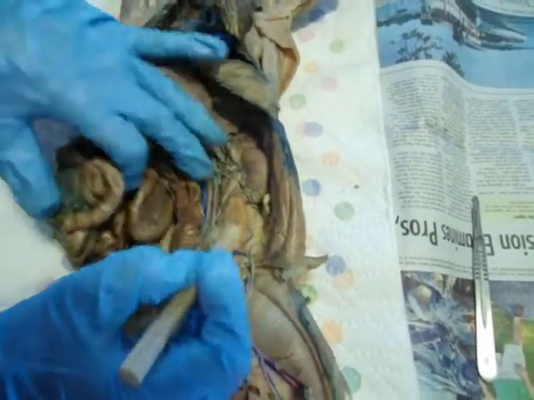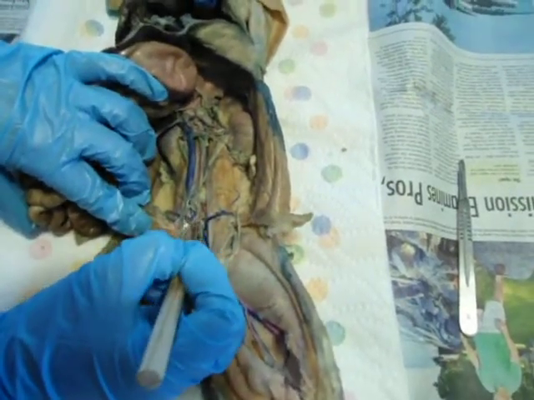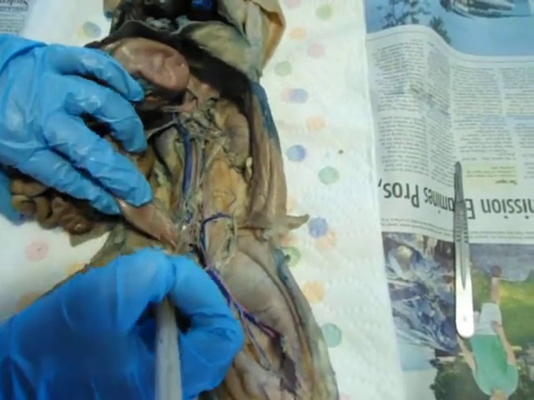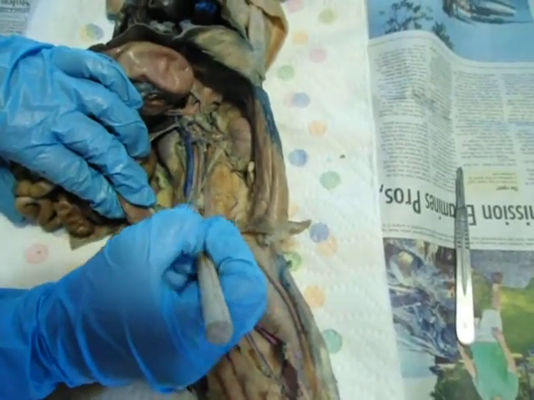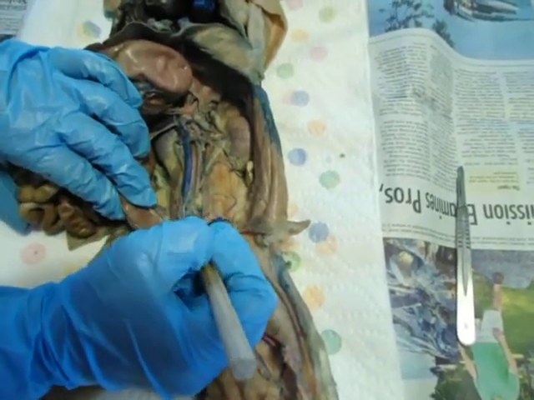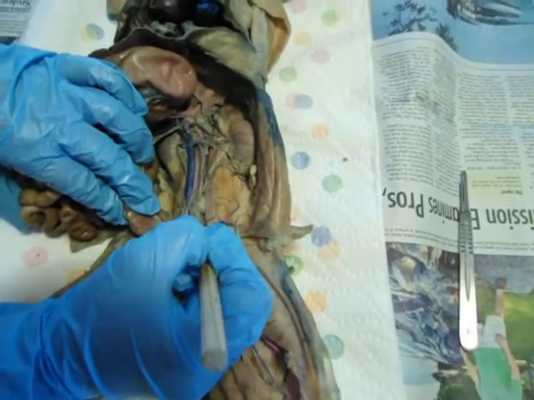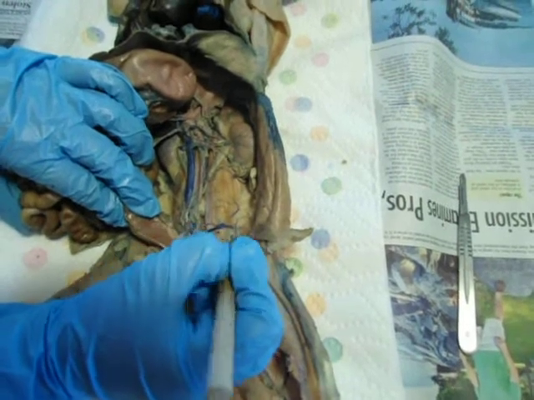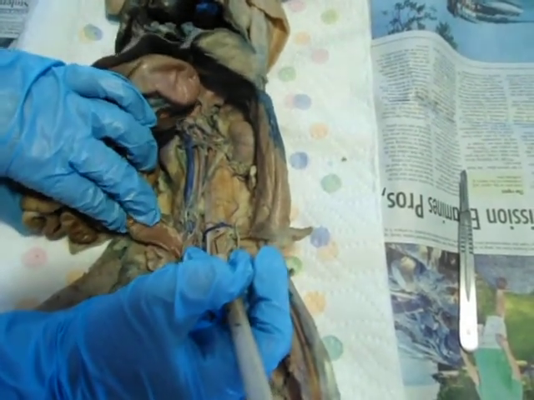Then if you follow that down, it breaks off again into the gonadal artery right here. As you can see, it's going into the uterus. And then this is the iliolumbar artery, which was severed, but it goes off this way, and that is responsible for draining the back muscles.